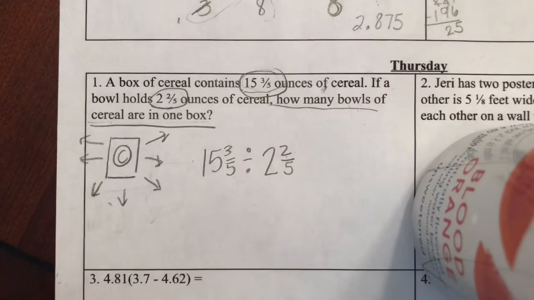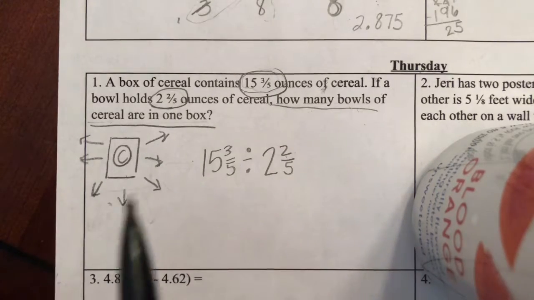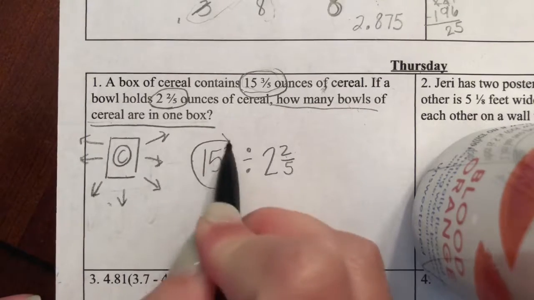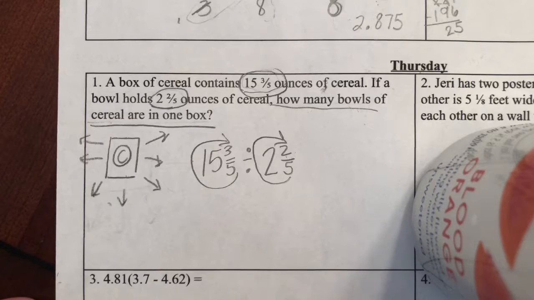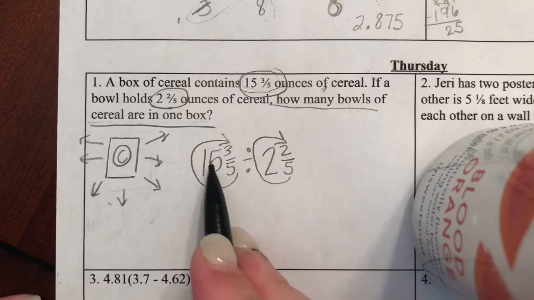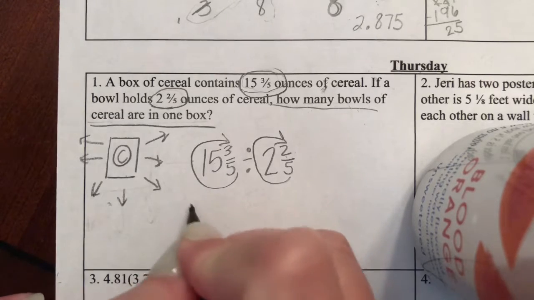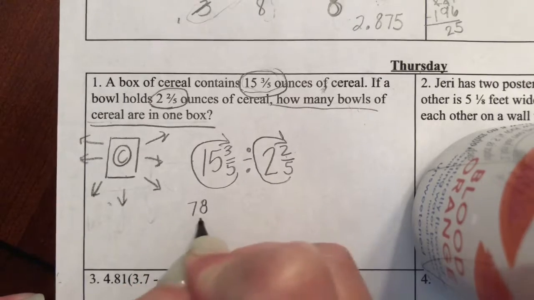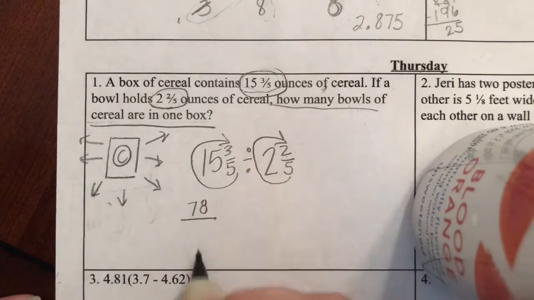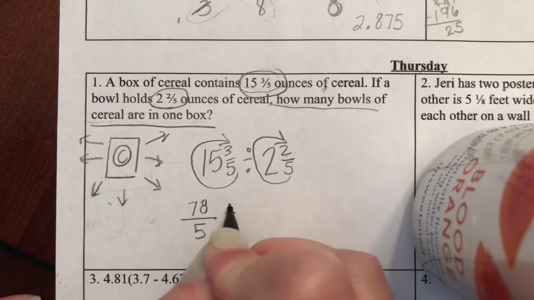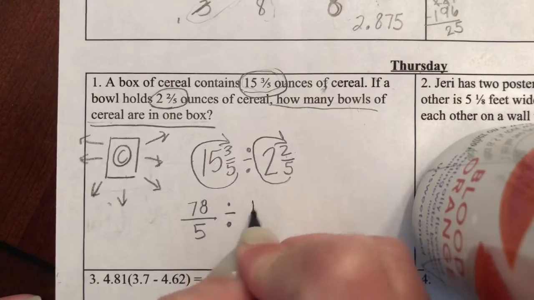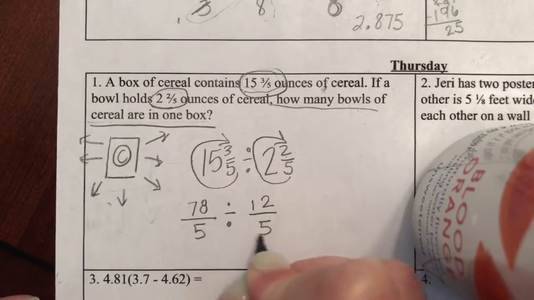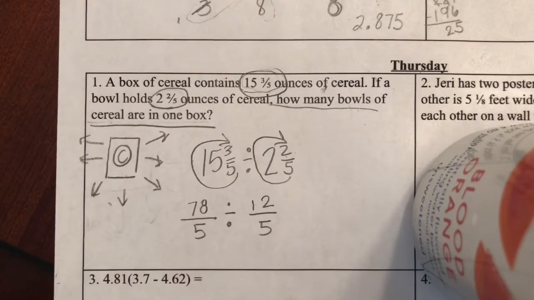Again, mixed numbers are great for understanding of quantity. However, they're not great to work with in math, so I need to do reverse C on both of these terms to make sure that I get them in improper fraction format. 5 times 5 is 25, plus 3 is 28, and then I'm going to place that over the denominator of 5, divided by 5 times 2 is 10, plus 2 is 12 over 5. Okay, now I have my division problem set up.